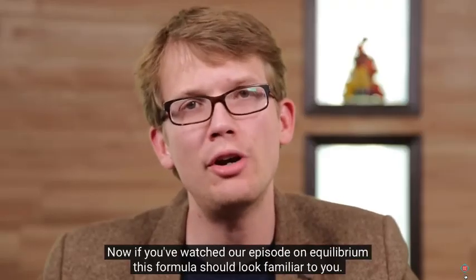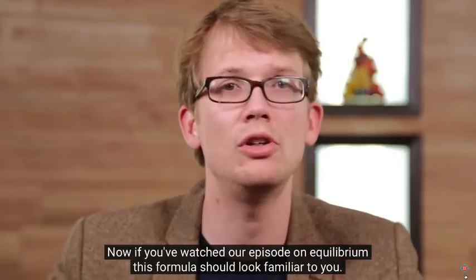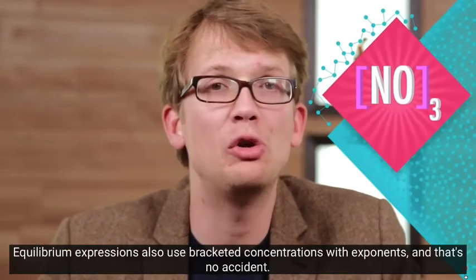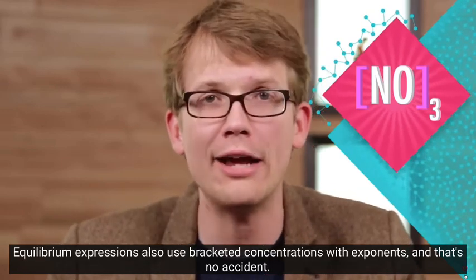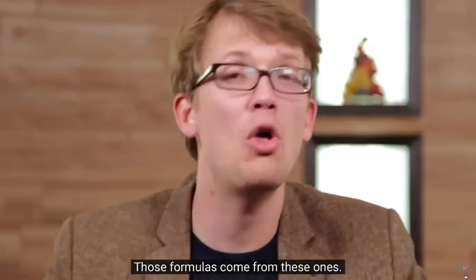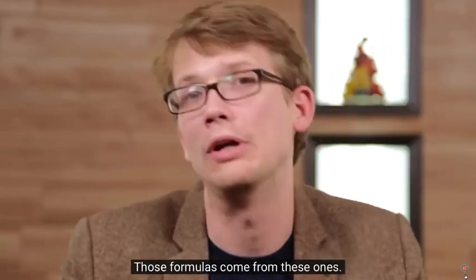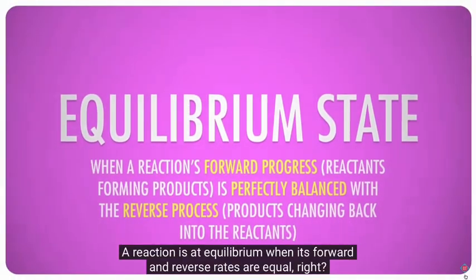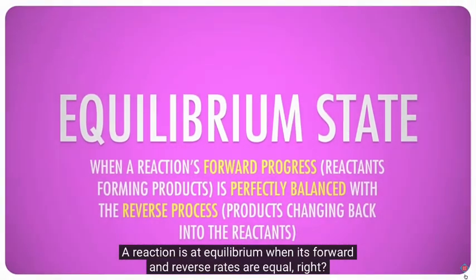Now if you've watched our episode on equilibrium, this formula should look familiar to you. Equilibrium expressions also use bracketed concentrations with exponents, and that's no accident. Those formulas come from these ones. A reaction is at equilibrium when its forward and reverse rates are equal, right?